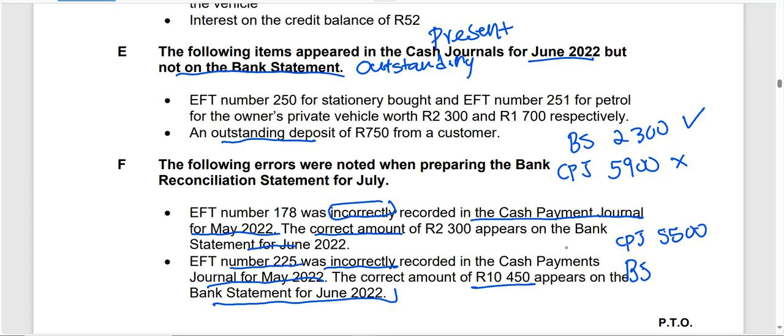And then remember, the 10,450 is recorded in the bank statement. So between the two, we need to check which one is correct, which one is wrong. So remember, 5,500 is what we recorded in our books, and 10,450 is what is recorded in the bank statement. So which one is right, which one is wrong? This one would be wrong, and the one on the bank statement will be right.